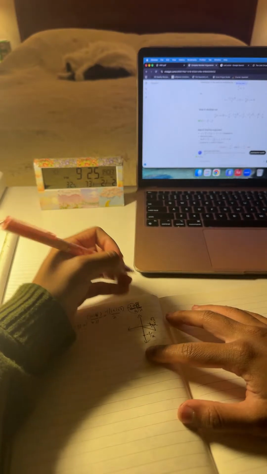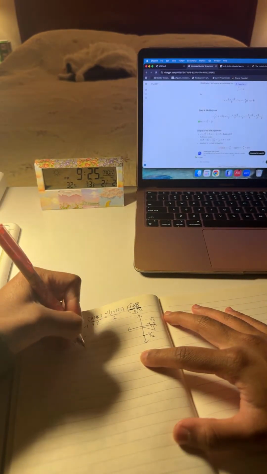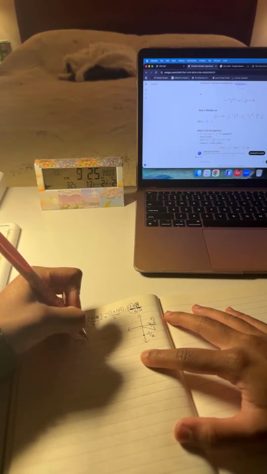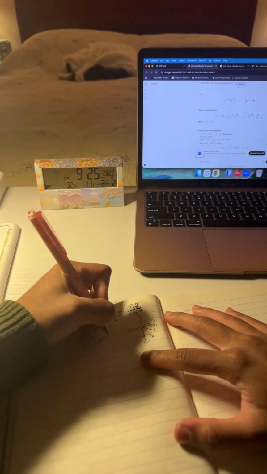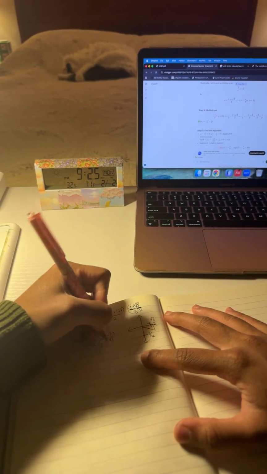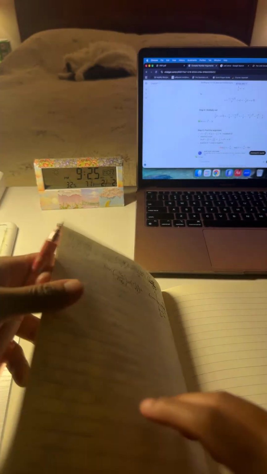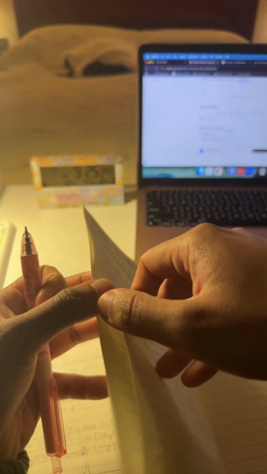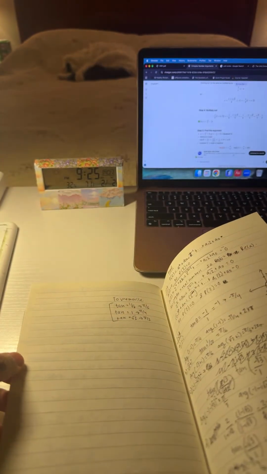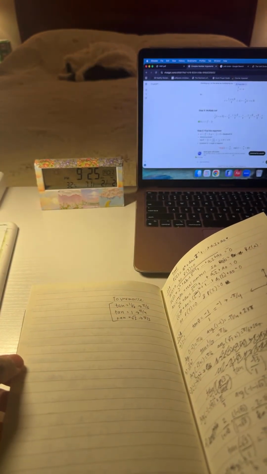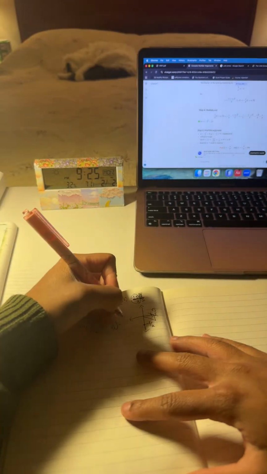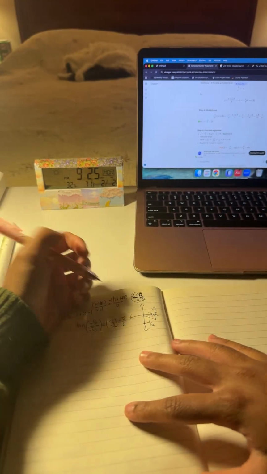And then for tangent, we'd get negative i over 2 over root 3 over 2, which is basically negative 1 over root 3, which equals negative pi over 6, right?